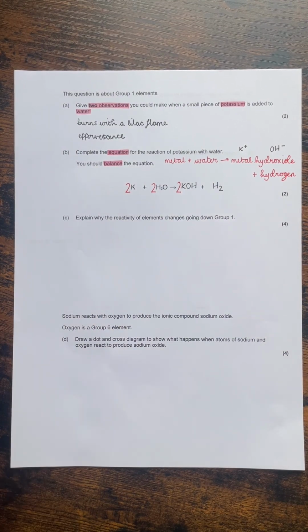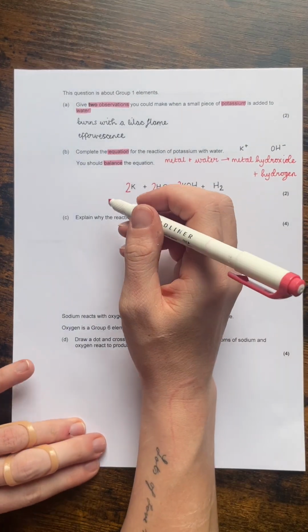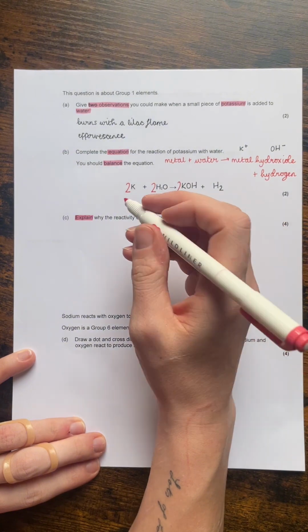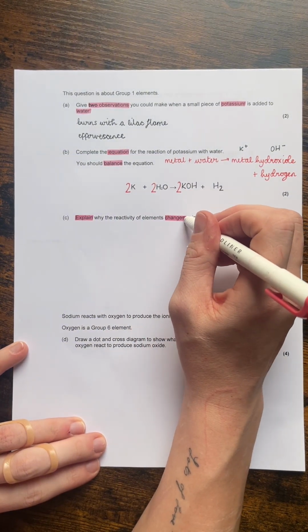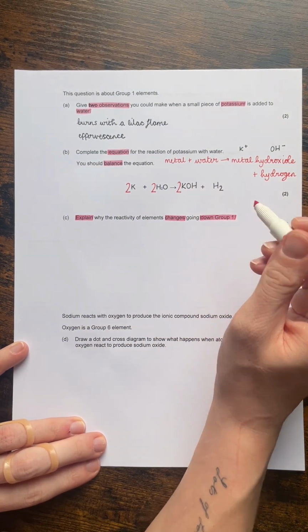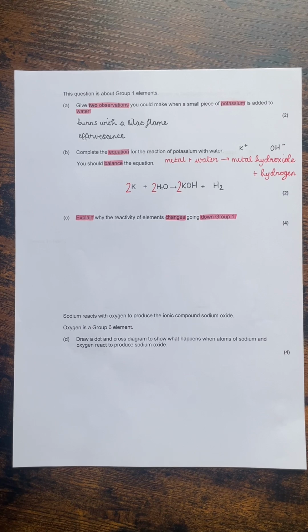Okay, then we've got to think about explaining why the reactivity of the elements changes going down group 1. Now, they haven't said how it changes, and that's one of the things that we're going to need to say for our 4 marks here. So I know it says explain why it changes, but the first thing we're going to have to do is state how exactly it changes to then be able to explain it.